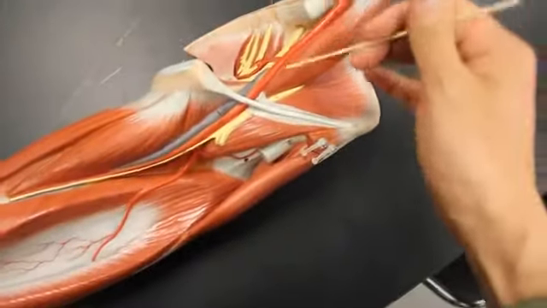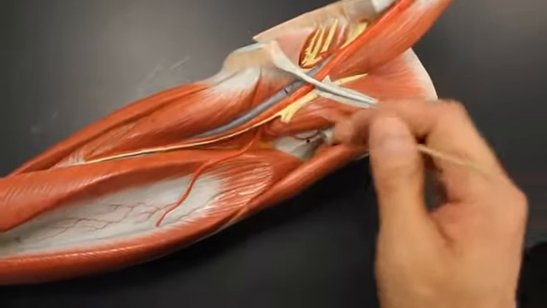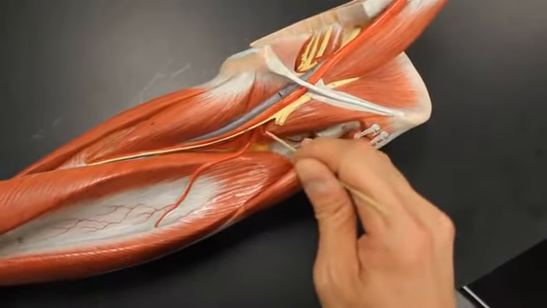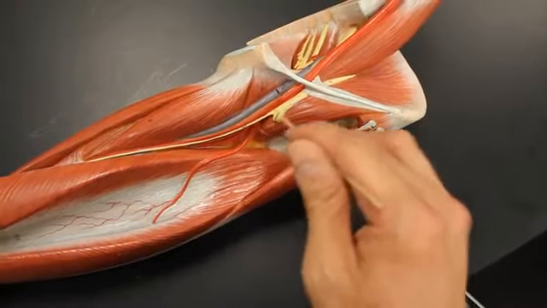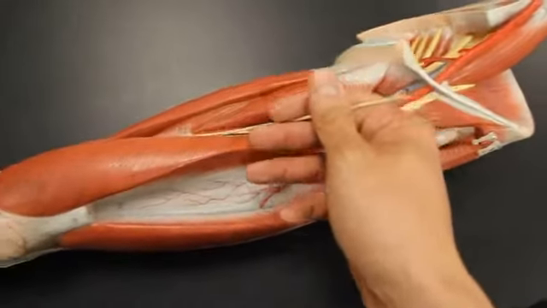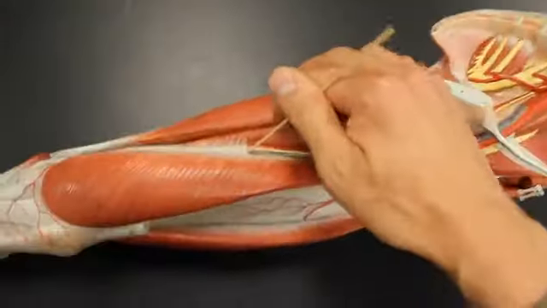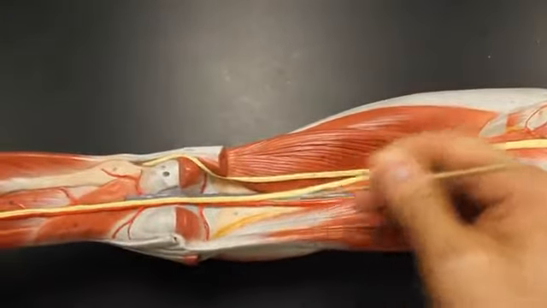Once the external iliac crosses the inguinal ligament, it becomes the femoral. The femoral gives off one big branch called the deep femoral, and you can see some of the branches off there. We're not going to cover too many of those, just a brief overview here. So femoral gives the deep femoral but continues down the thigh, so this is still the femoral, pierces the adductor hiatus, turns around on the posterior side and becomes the popliteal artery.